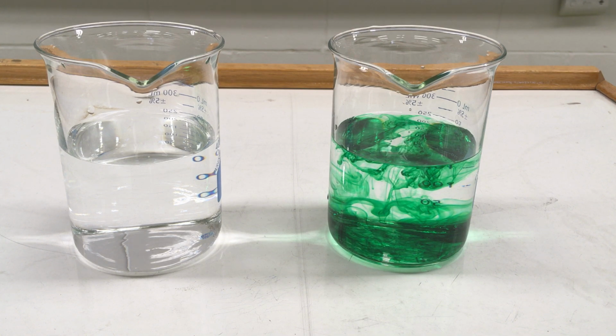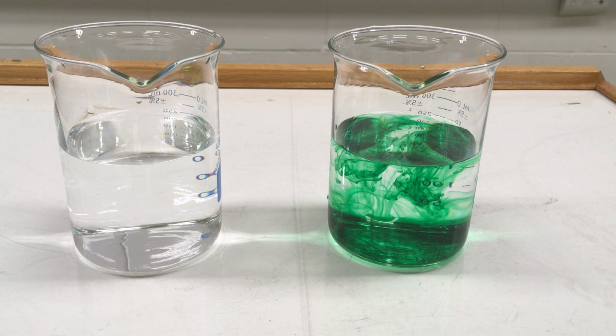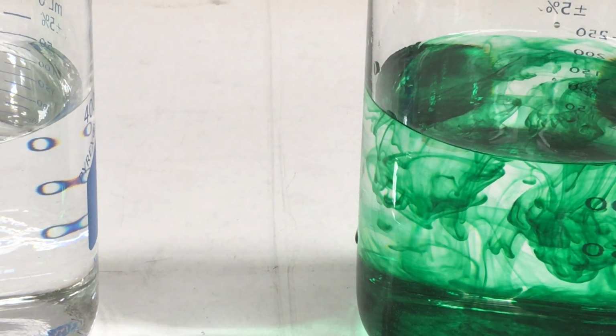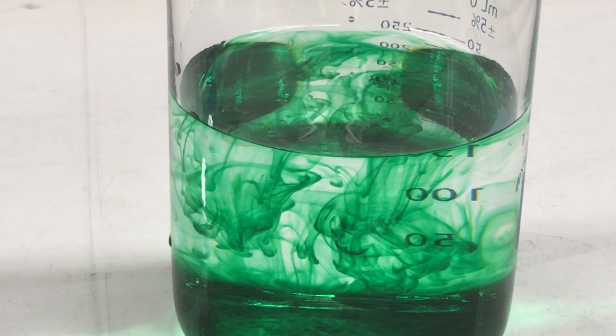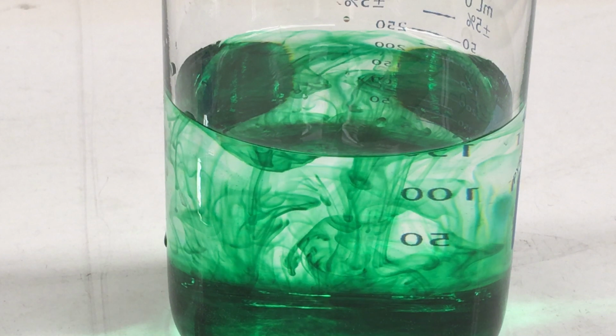The dye will eventually spread out evenly through the entire beaker. But now, why is that happening?